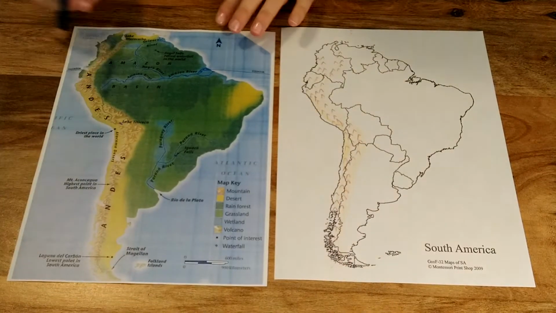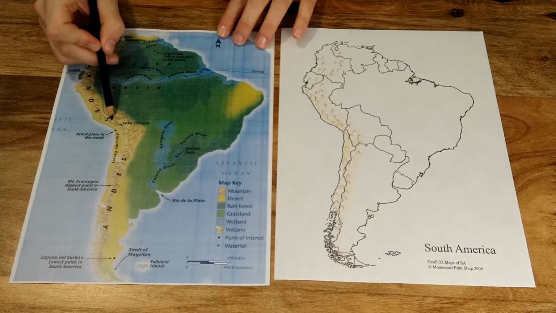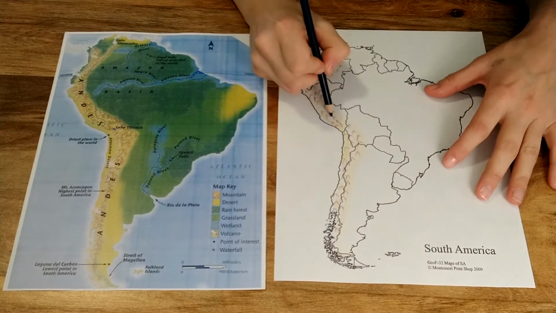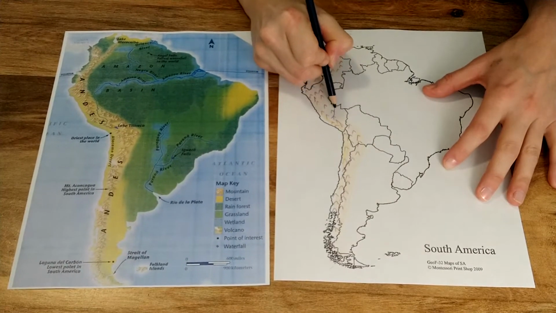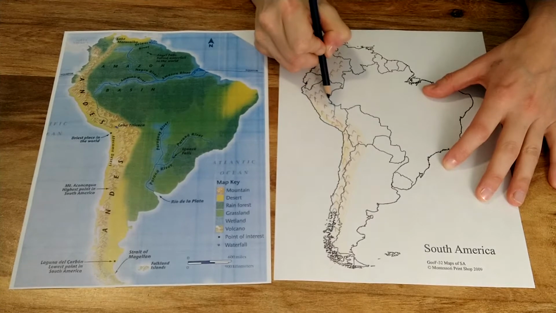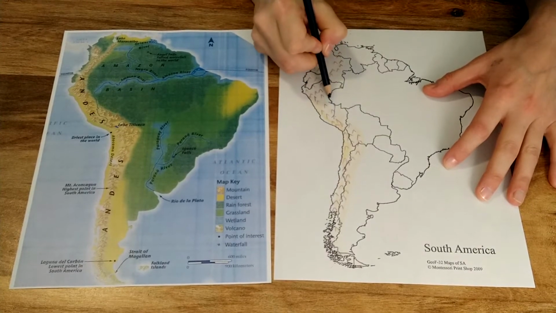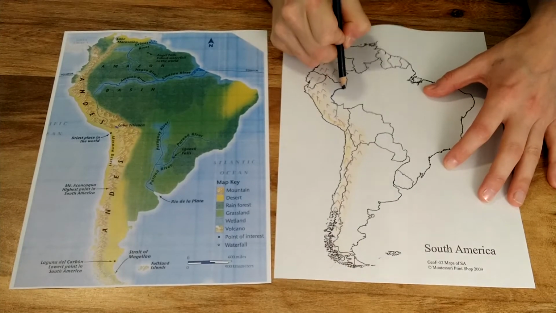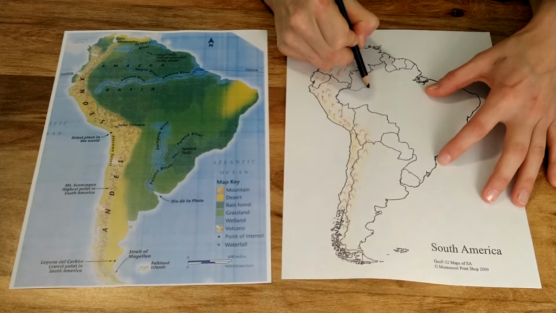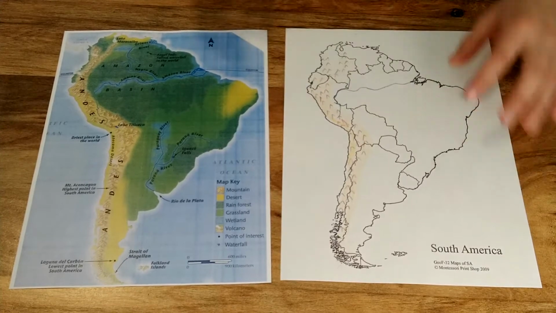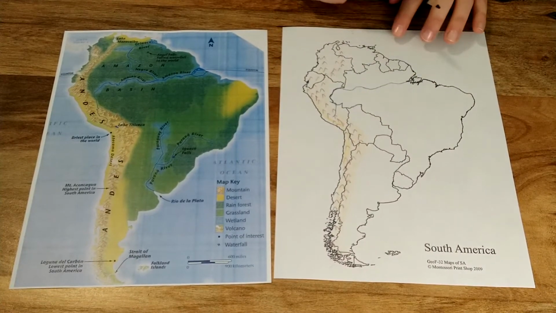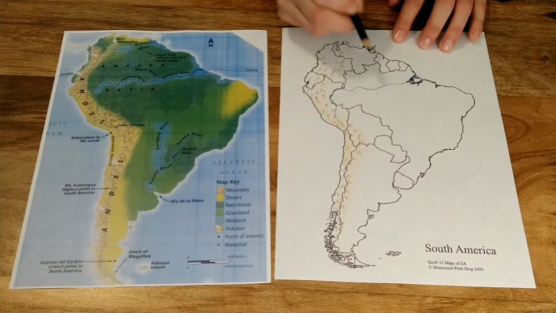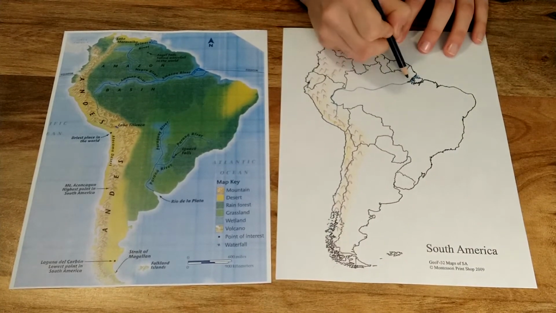So I'm going to get the Amazon River in, and it starts right over here, really close to the Atacama Desert. And it flows, looks like it makes the border of Peru and Brazil. And then it kind of goes over to this exit point here. And this is a pretty wide river.